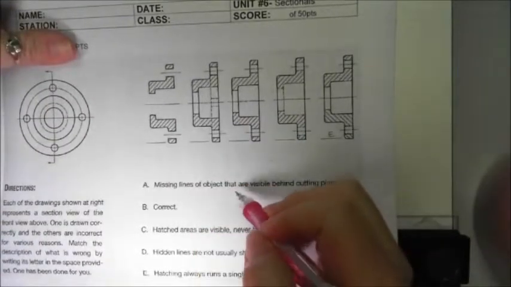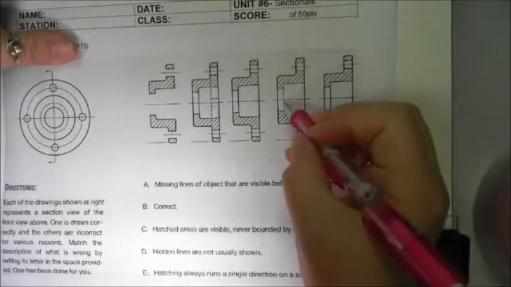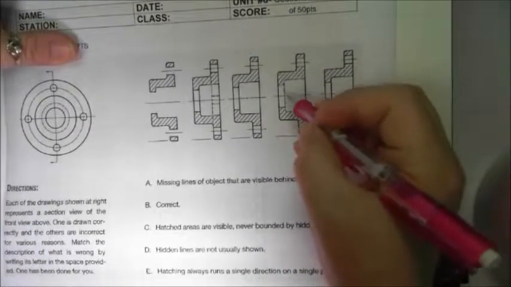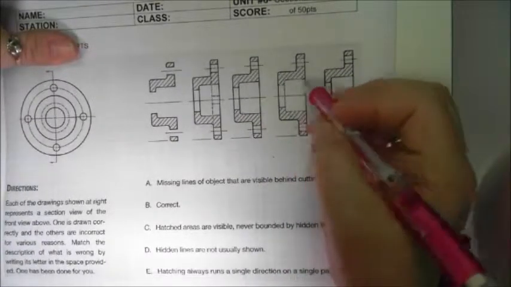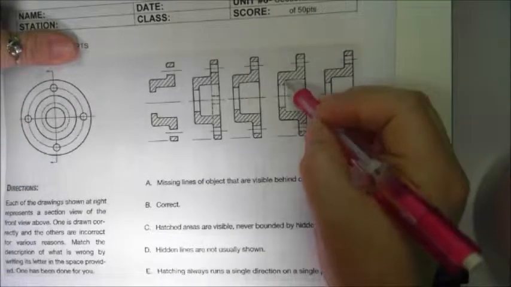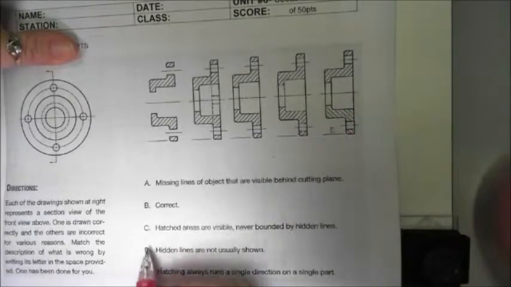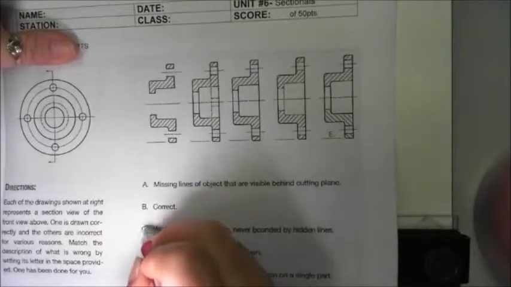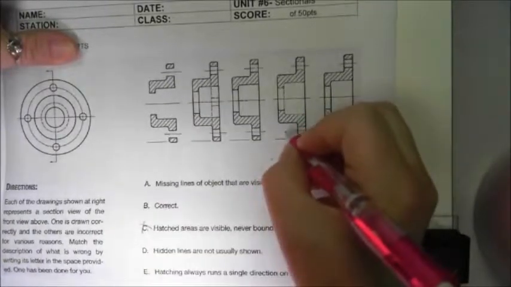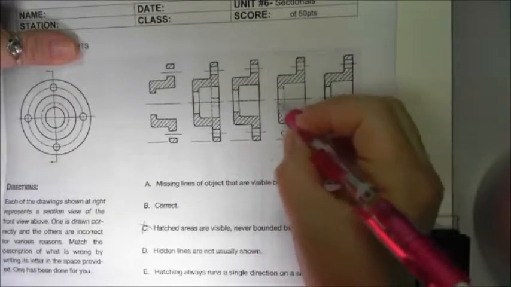So let's start with one. I can look at this one and I know that it's incorrect because it has hidden lines. You will typically not be seeing hidden lines, and they especially will not be marking the outline boundary of the area that's being hatched. So if I look through here, I go, aha, that would be C, because the hidden lines are bounding it.